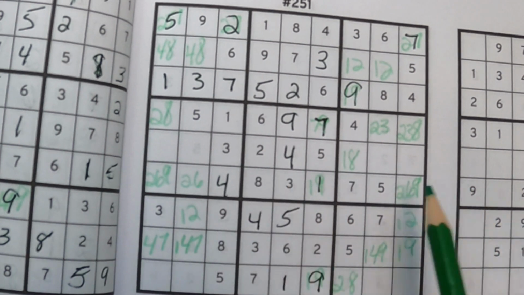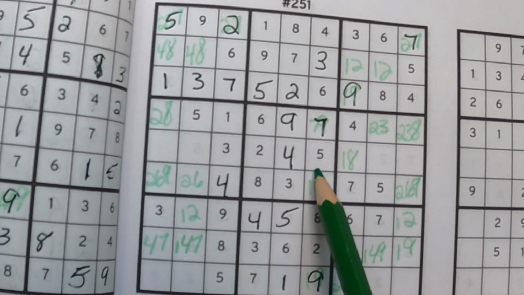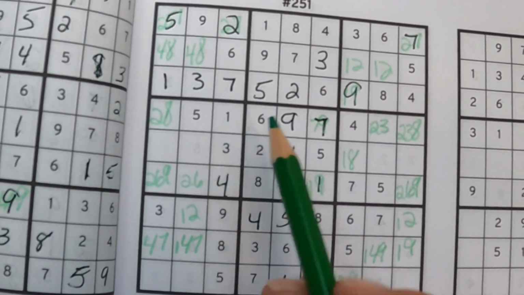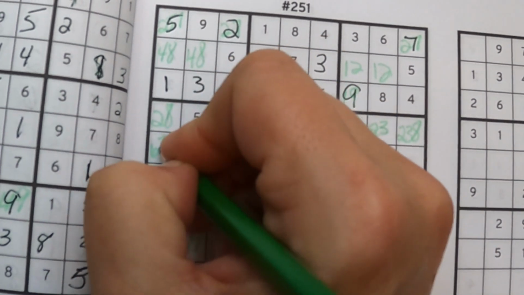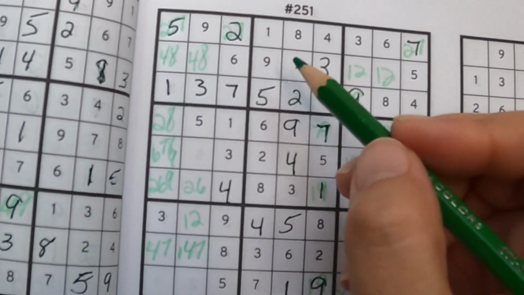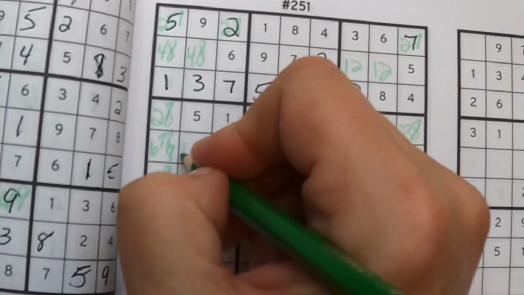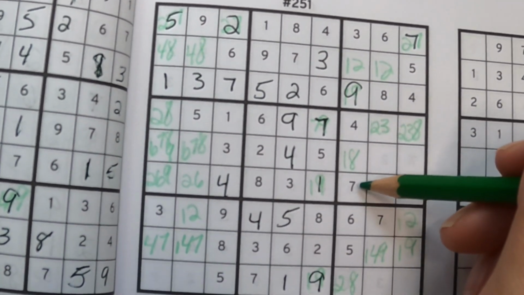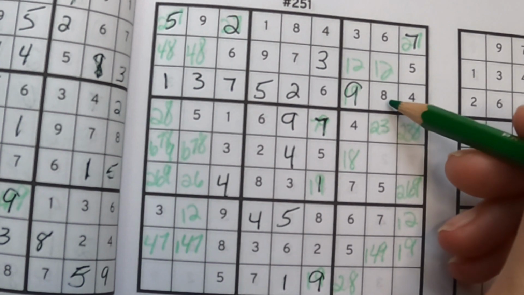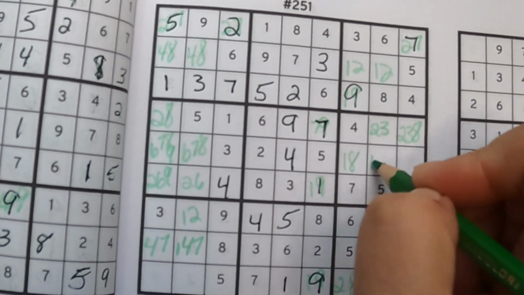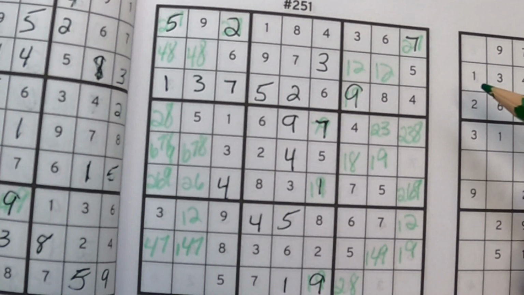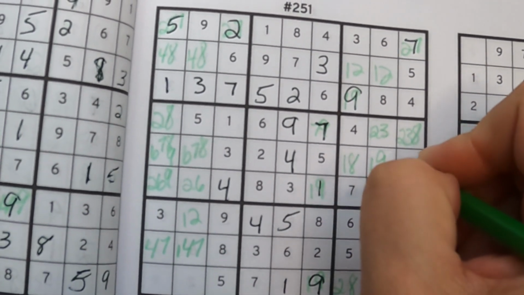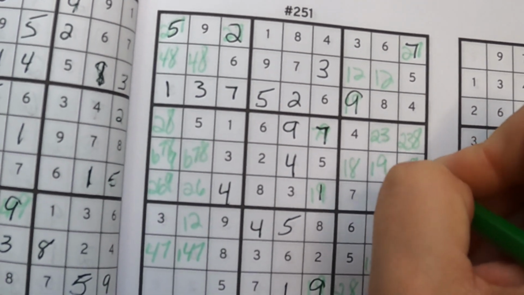We look at this row, we're missing 1, 6, 7, 8, 9. Got the 1 here, so 6, 7, 8, 9. 1 and 9 here, so 6, 7, 8. 7 here, 6 and 8. Means this is 1 or 9. And 7, so 1, 6, 8, 9.